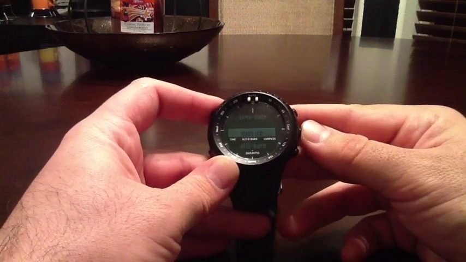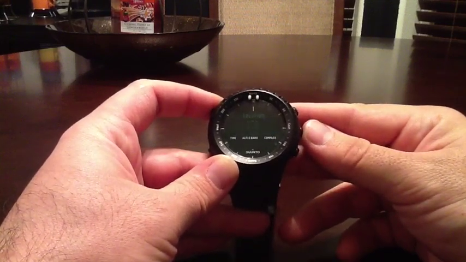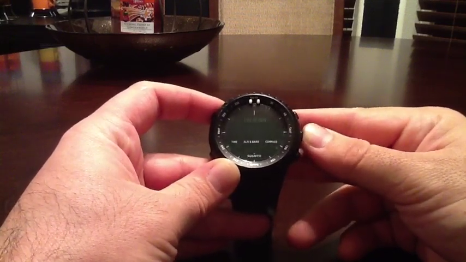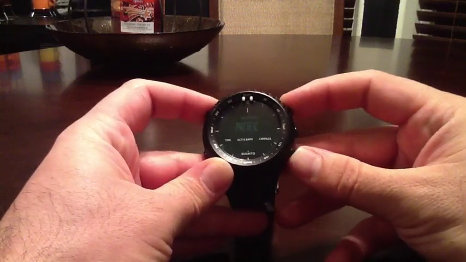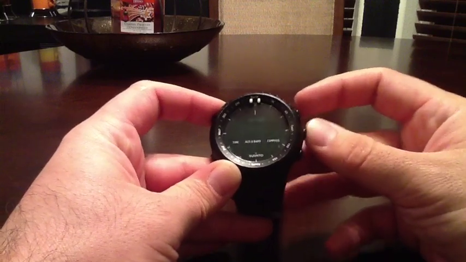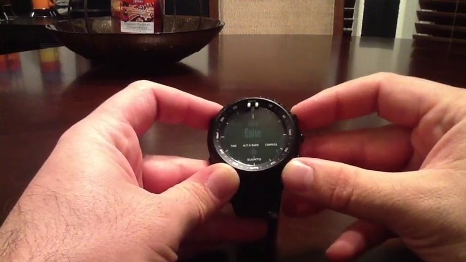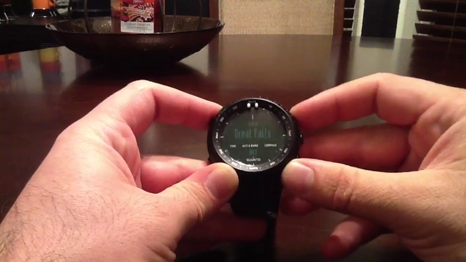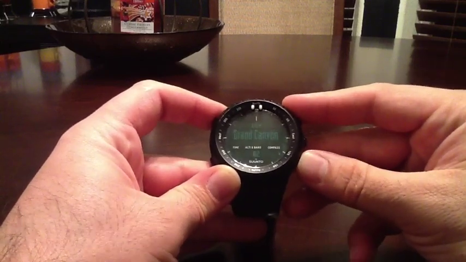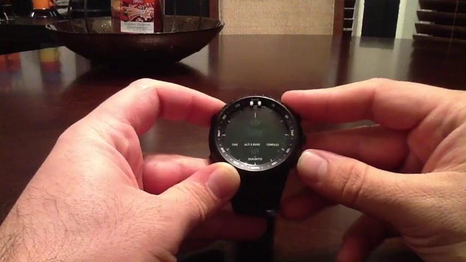Sunrise, sunset. This is, again, it's regional. Actually, it's global. So I'm in Mountain Time Zone, and it gives you all the U.S. time zones. And then it gives you a list of cities within that time zone. And I'm closest to Albuquerque, so I'm going to leave it there.